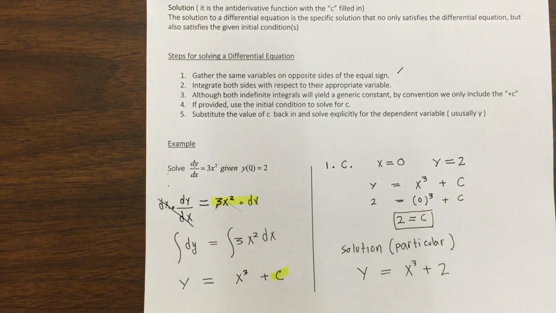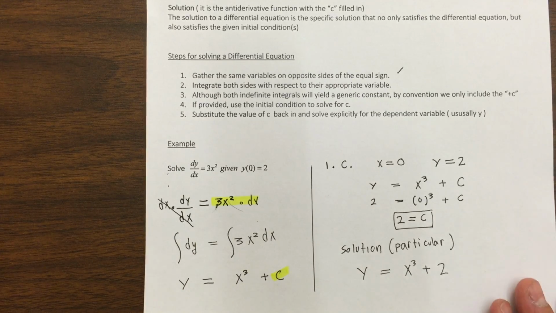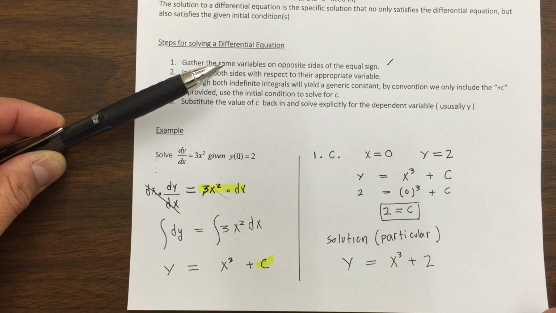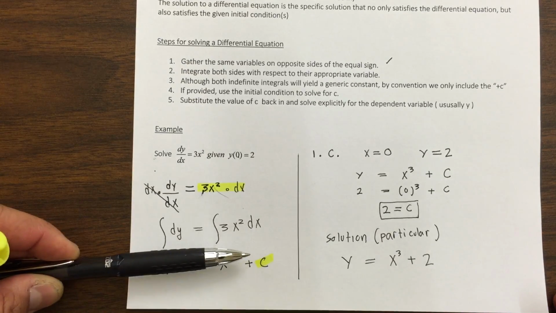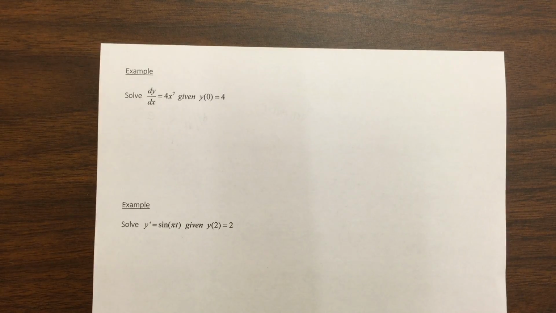And we're done. Okay, so this is the original function. And think about it, if you take the derivative of this function, you will get that. There you go. Okay, so it's actually not bad, right? It's very similar to antiderivative, but now we just have to fill in what c is using the initial condition. All right, so let's do more examples. Here's another one.